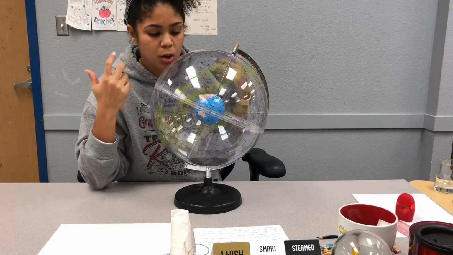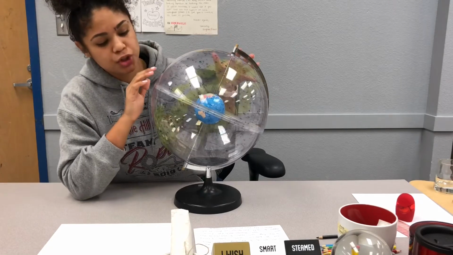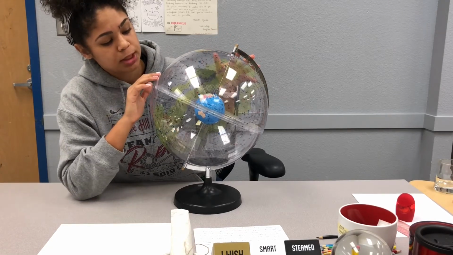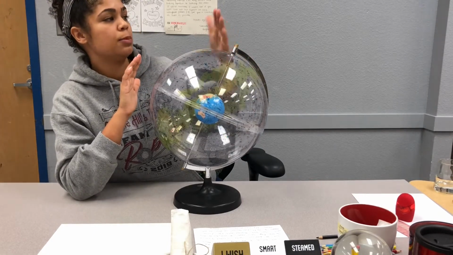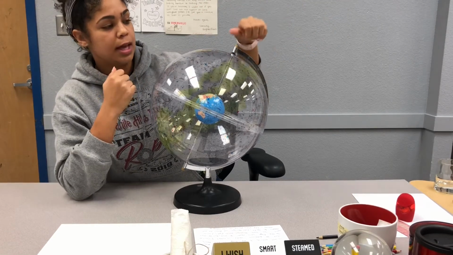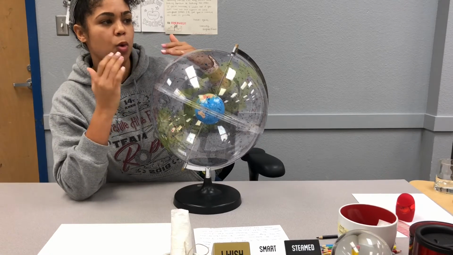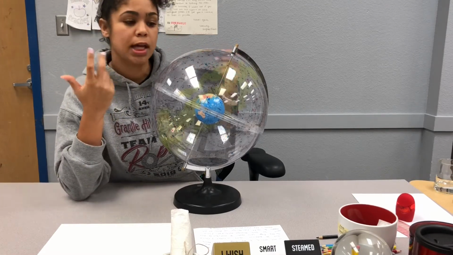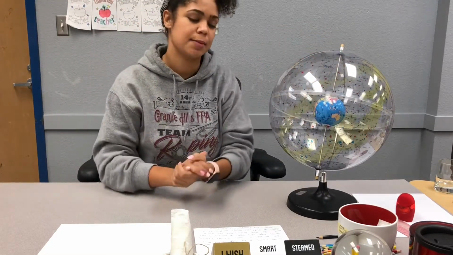Well, anyways, what is parallax? Parallax is the apparent shift of an object with respect to what's in the background. So it's a comparison between a near object and background objects, so stars. And they do this by calculating an angle as Earth is orbiting around the sun, and they use that angle to determine how close or far away a star is. Now, what on earth does that mean?